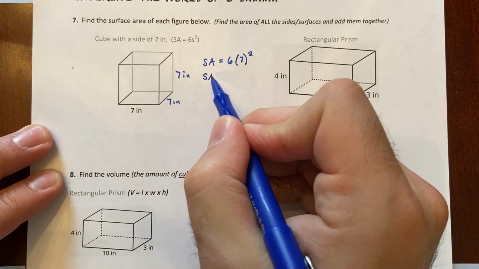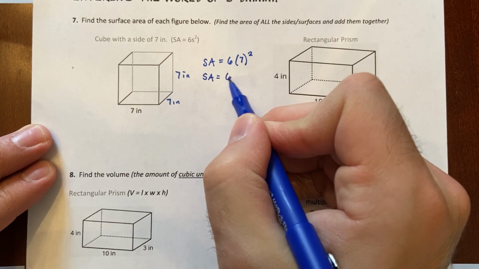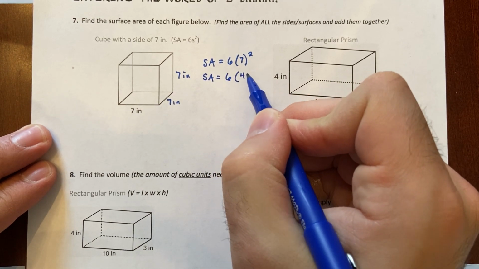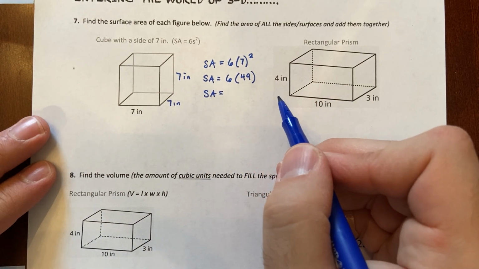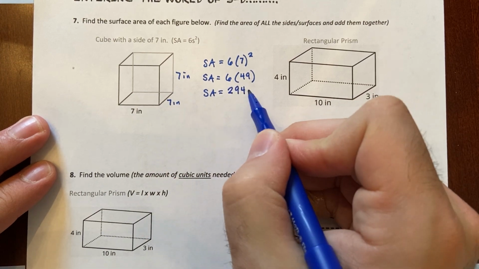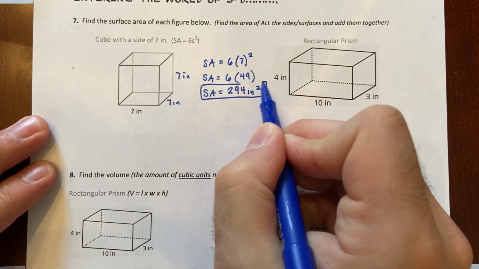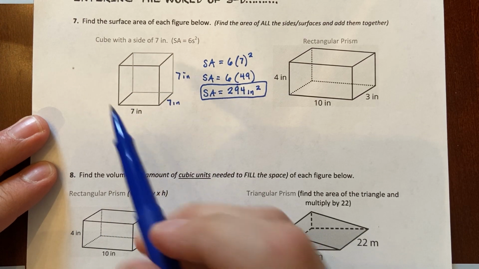Again, using our order of operations, which you often remember as PEMDAS, we're going to do our exponent first. So 7 to the second power, 7 times 7 is 49. And 6 times 49 would give us 294, in this case, square inches. So think of it this way. We need 294 square inches to cover this entire cube.